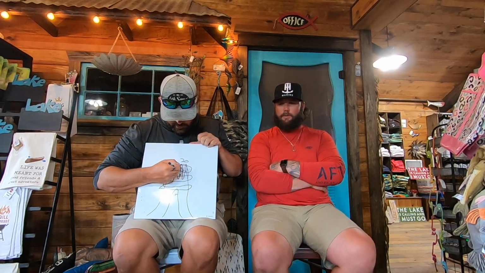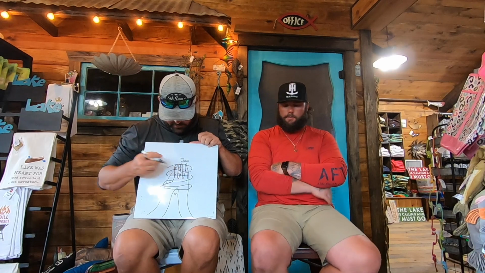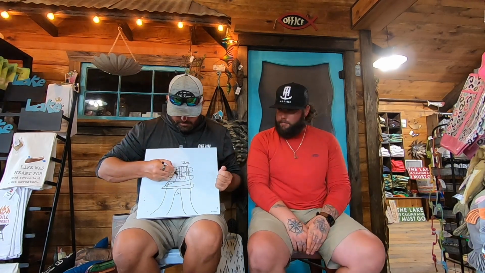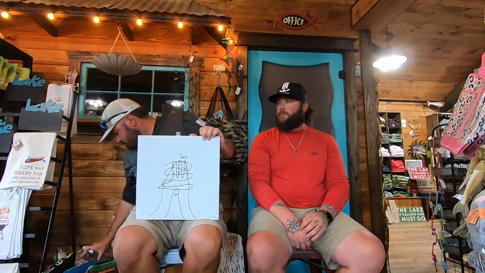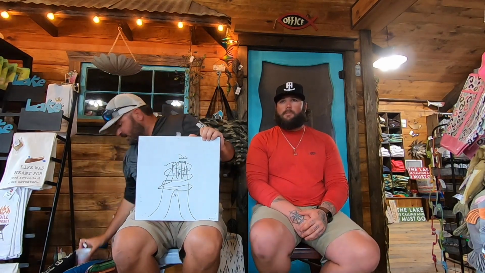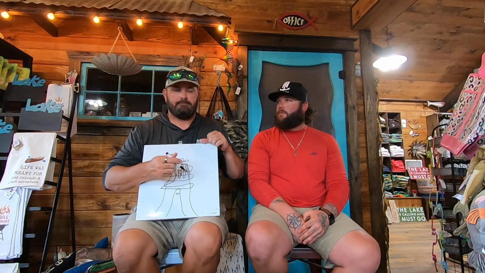So I come back through here and I mark a couple more fish here and here. Well, now as I look at this, the school is kind of in an oval, right? Well, that's easy. That means I can basically set up on this school of fish anywhere that I want to and really keep my bait in them pretty efficiently, okay?